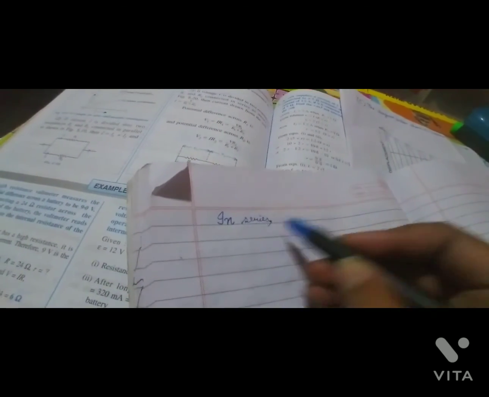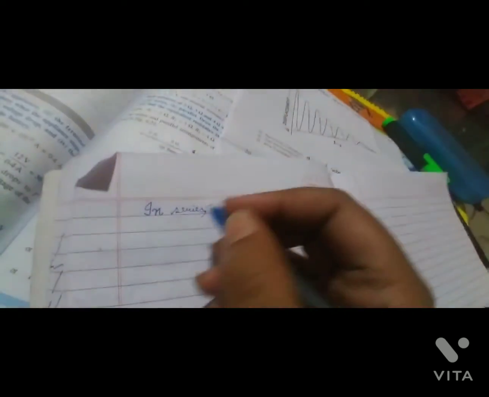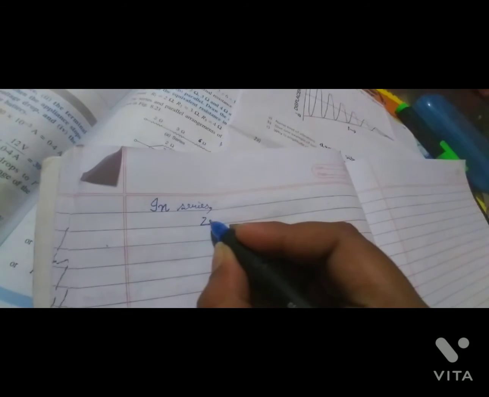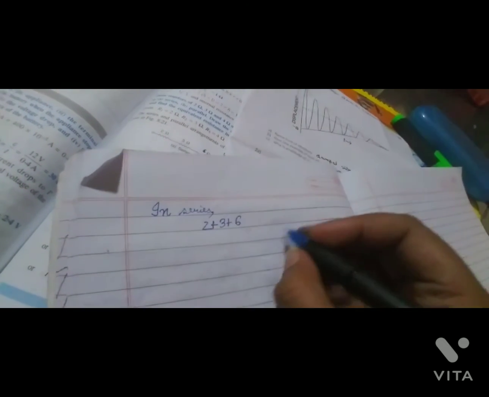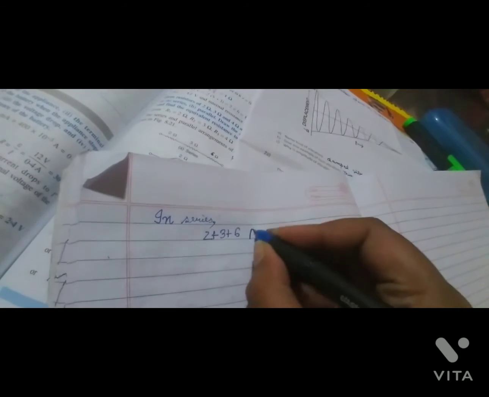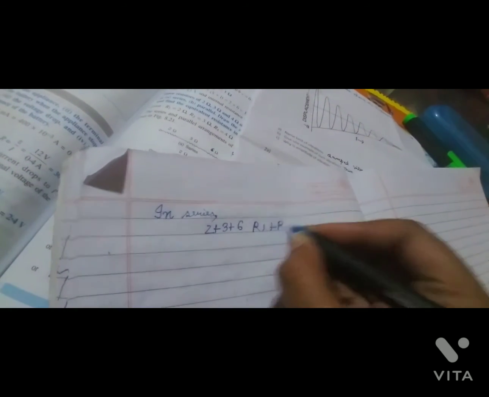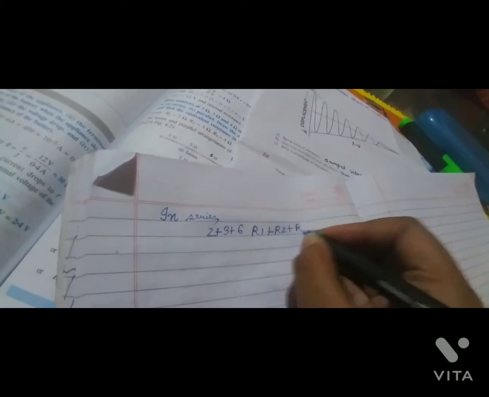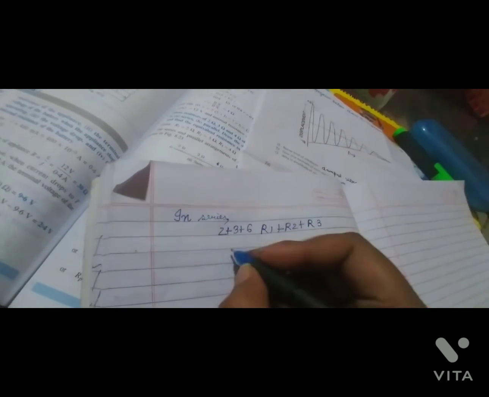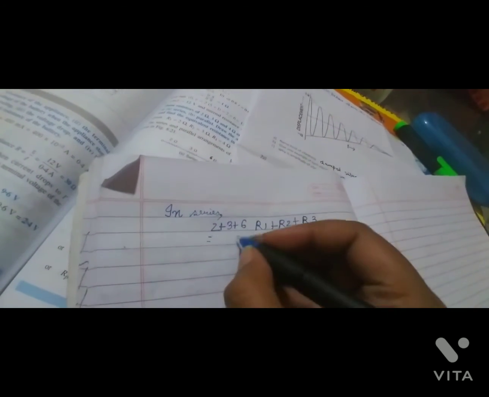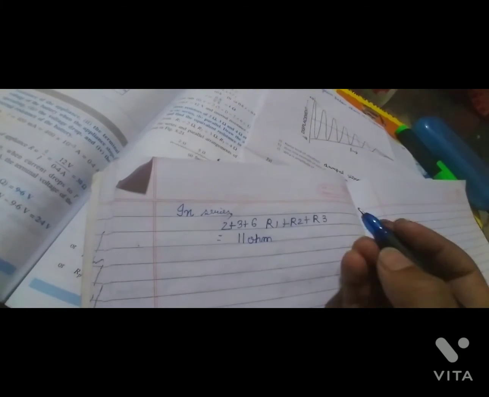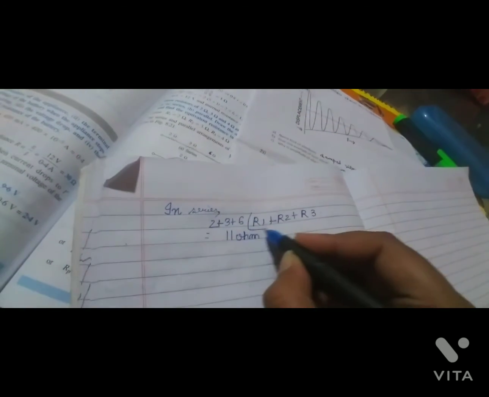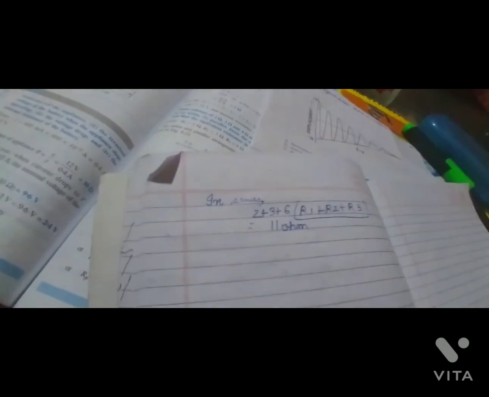In series, it is 2 plus 3 plus 6. That is R1 plus R2 plus R3, which will be 11 ohm. Using the direct formula R1 plus R2 plus R3.